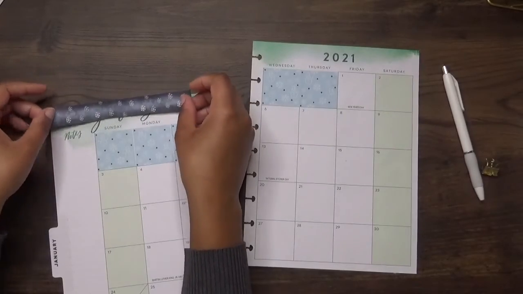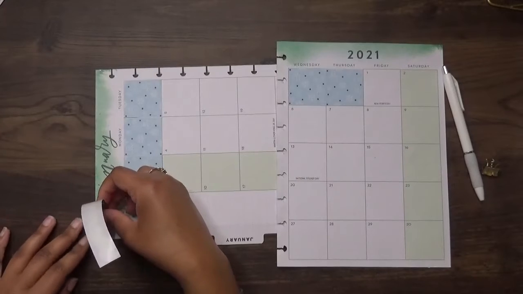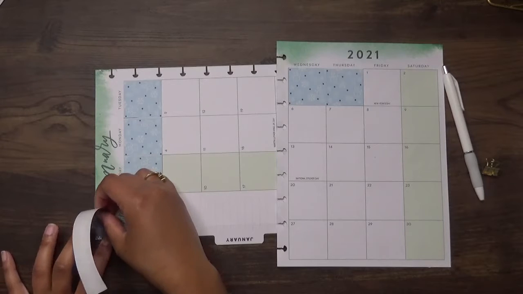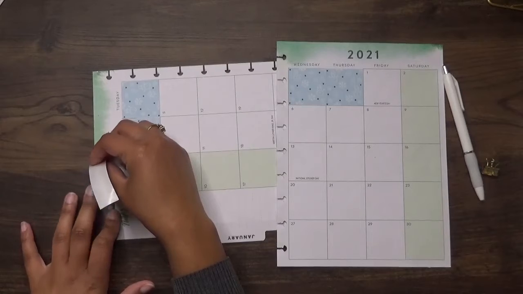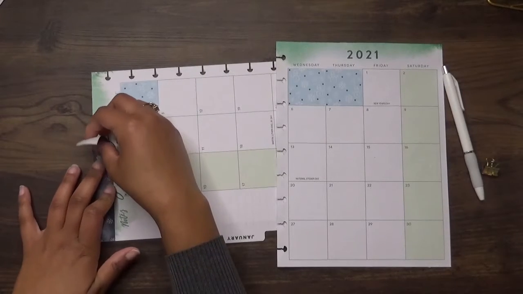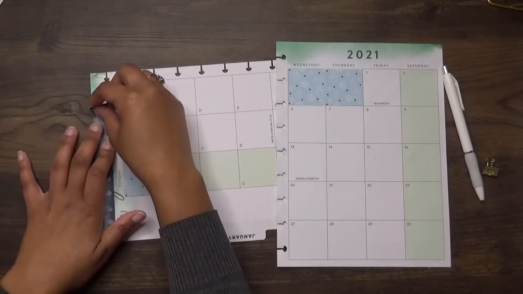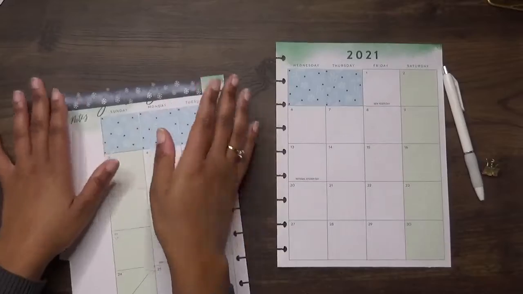So I've got this, which I think might work pretty well to cover up a good portion of this green. Just going to line it up to the edge here. There we go. That actually looks quite good.